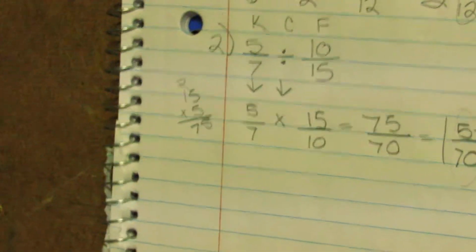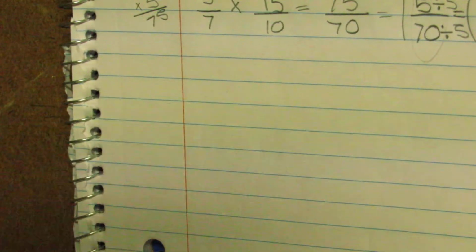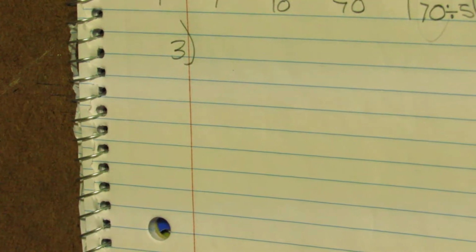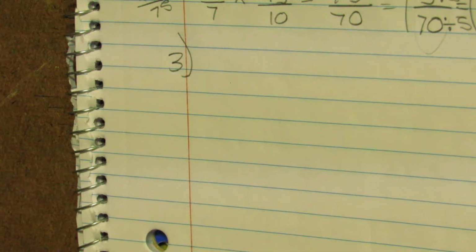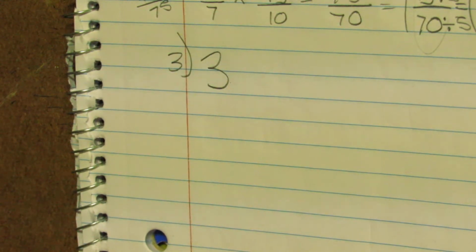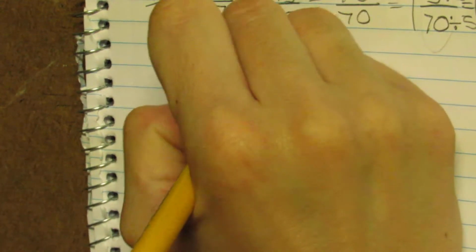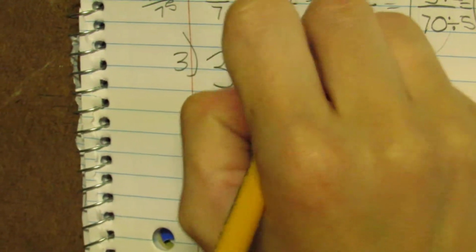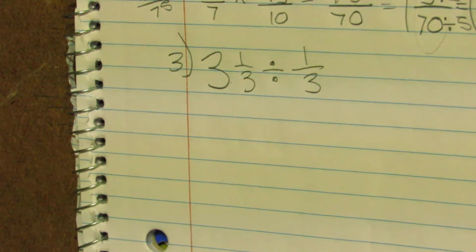Hopefully we're good so far. So just keep following along. Now we're going to move on to a different type of problem. So the first two problems were fractions that are already in improper fraction form. So what if I gave you a number that is in a mixed number form? So what if I gave you 3 1/3 divided by 1/3? How would I start that?